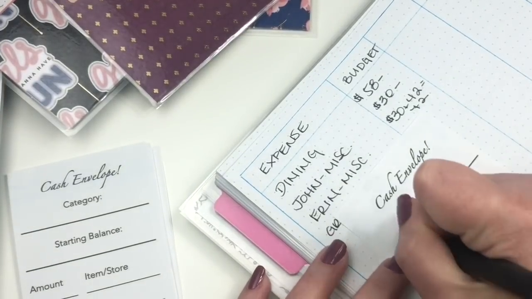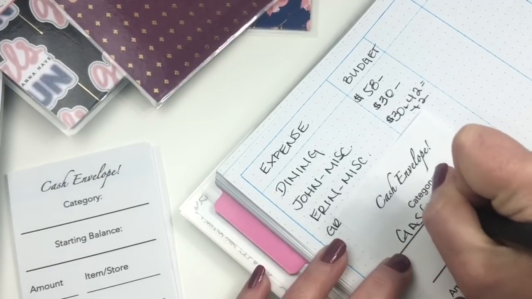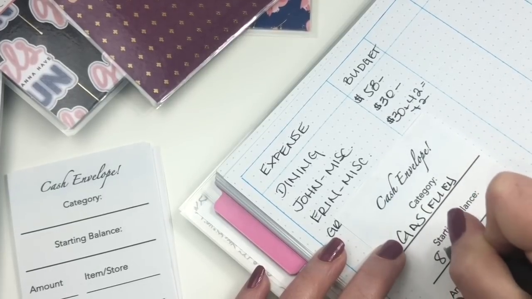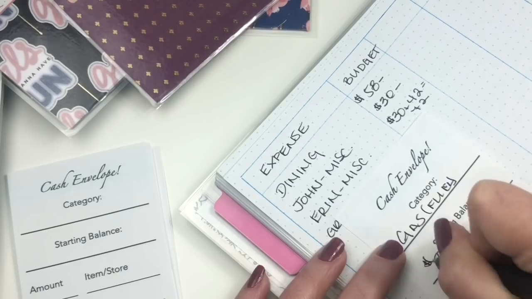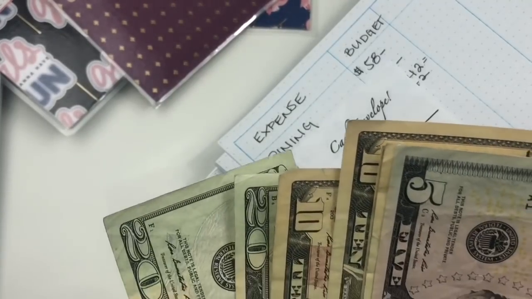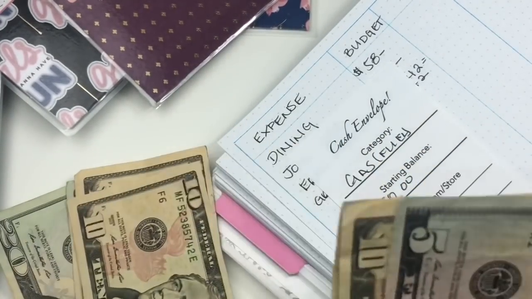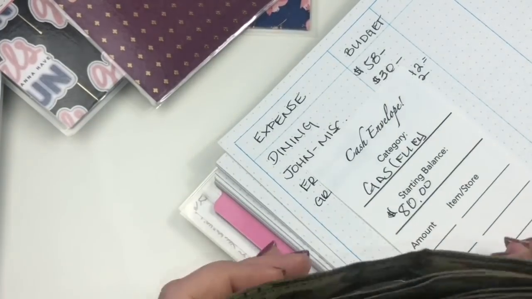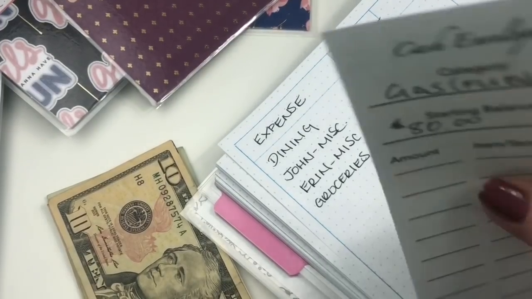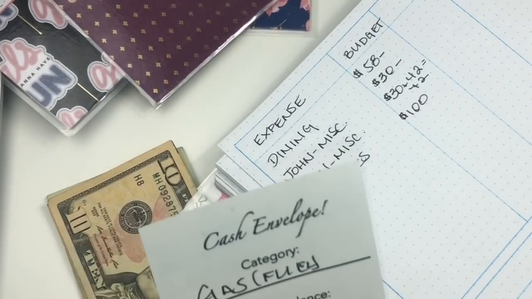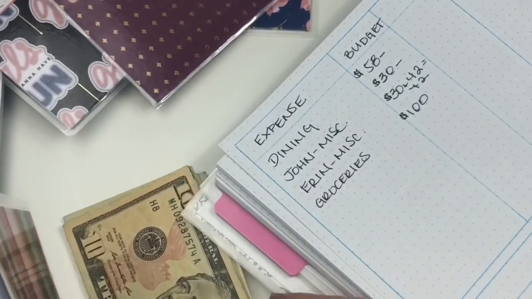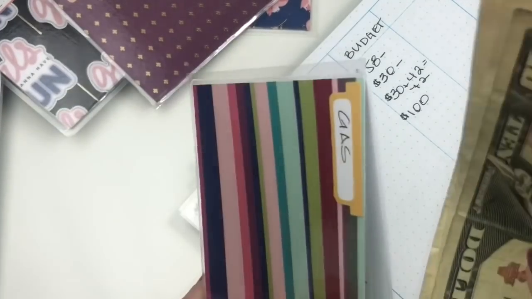All right, so gas for this week, fuel, is going to be $80. And usually John uses the majority of that. Let's see what we have. 20, 40, 50, 60, 70, and 80. All right. So $80 for that. Well, okay, I already wrote that down. All right. So get the gas envelope and put that in there.